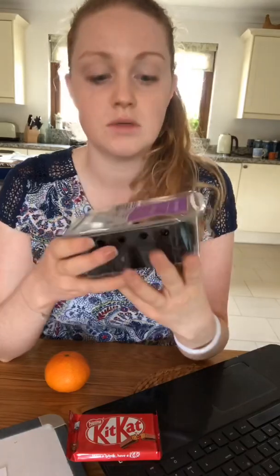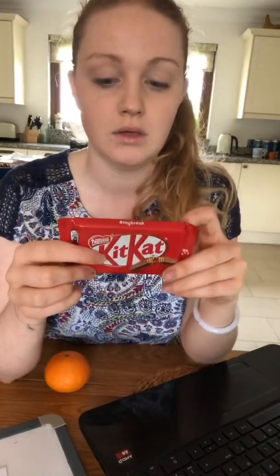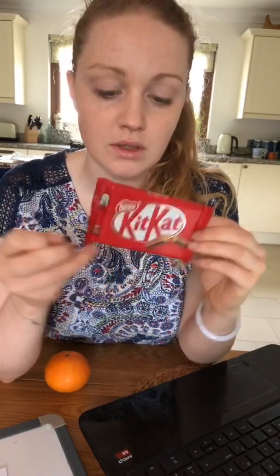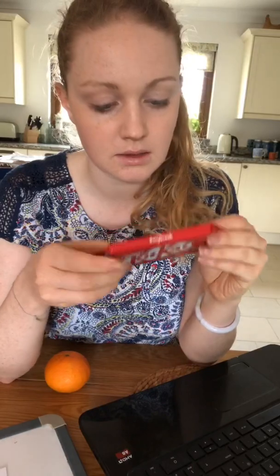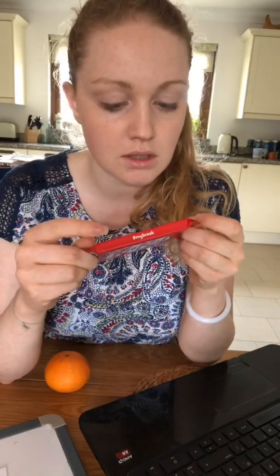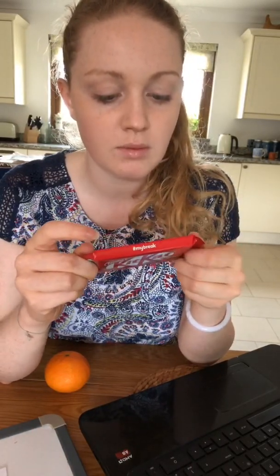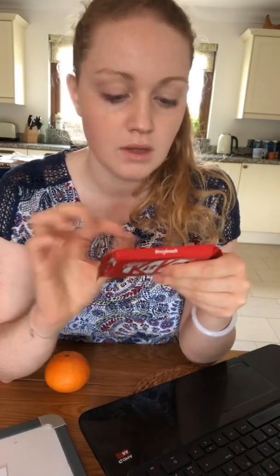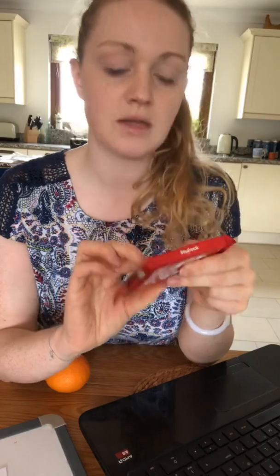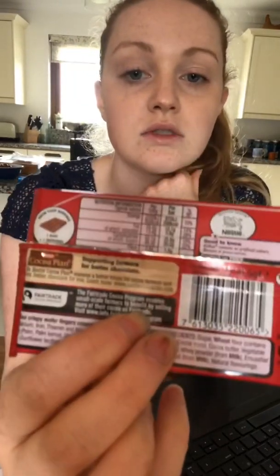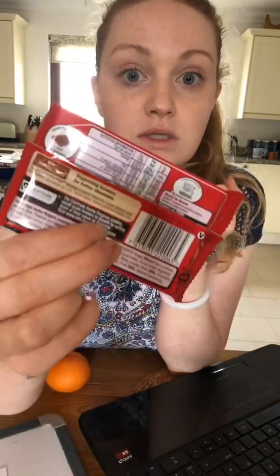Now, you might get some clues from the packets. So we've got a Kit Kat here. Okay, and it says on the back, so you might want to do this as well, have a bit of a look. It says on the back that it is supporting farmers for better chocolate, okay? And it says that you can learn more at www.nestlecocoplan.com.